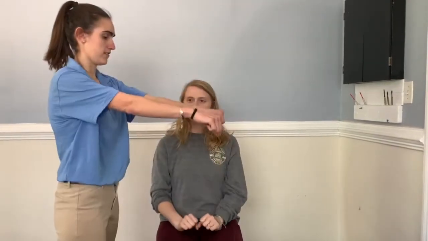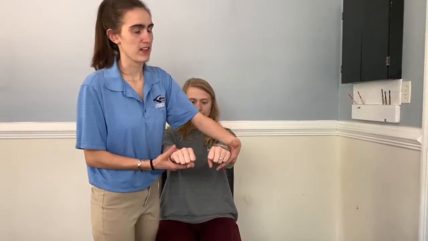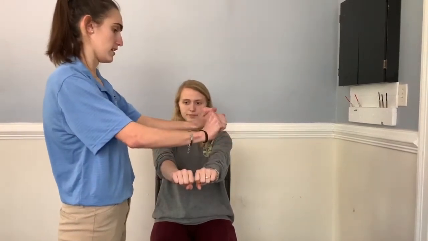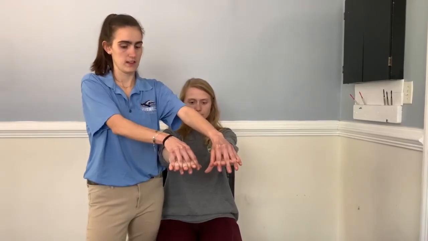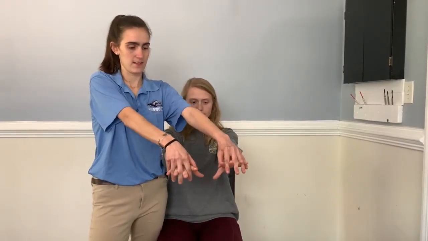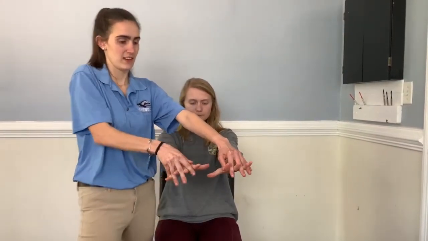Good. Out front. So again, I'm not putting a lot of pressure on her wrist right now because I don't want to be testing her wrist, but I'm trying to get her into elbow flexion. And then go ahead and put your fingers out. Okay, squeeze in. All right, let go. Squeeze out. Good. All right, so all of her myotomes were intact as well.